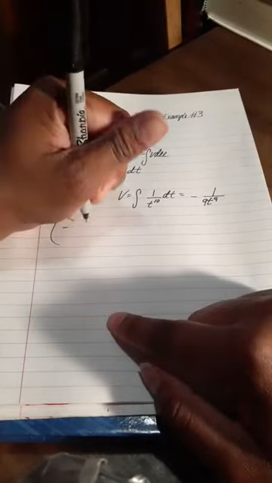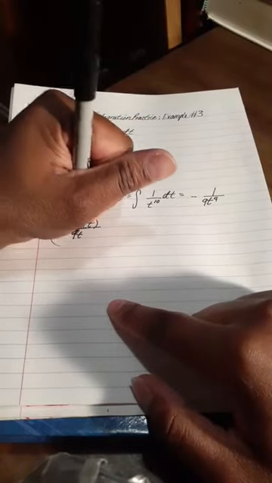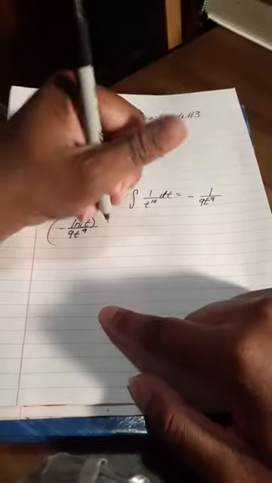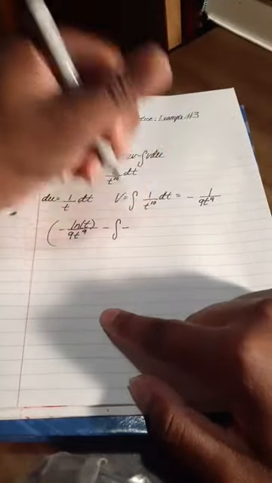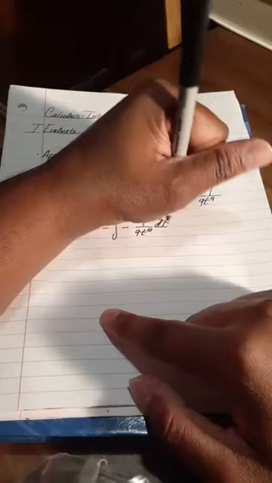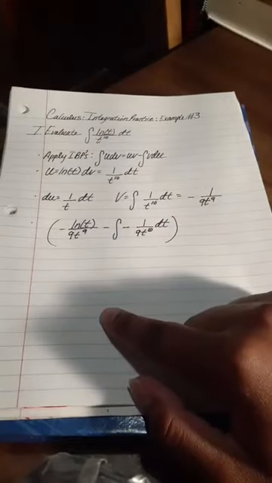So I'm going to go ahead and multiply things through. I'm going to write this as negative ln of t, all divided by 9t raised to the 9th power. And then that'll be subtract the integral. And if we have v du, then that means we'll have negative 1 over 9 t raised to the 10th power. Integrate that with respect to t.